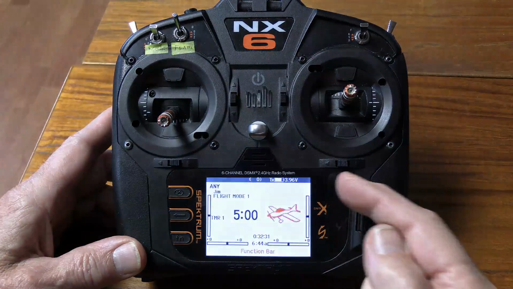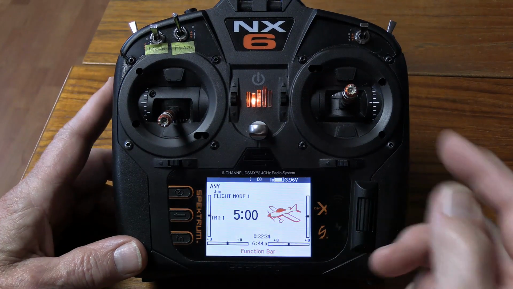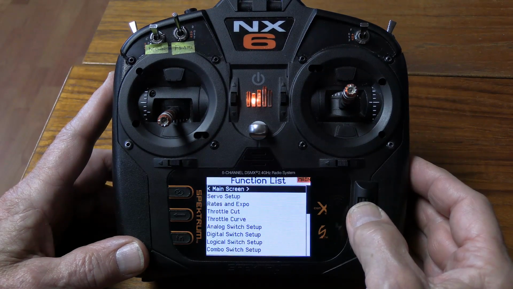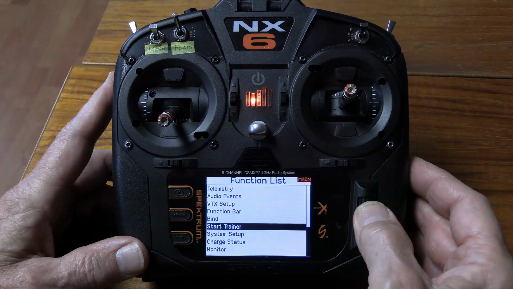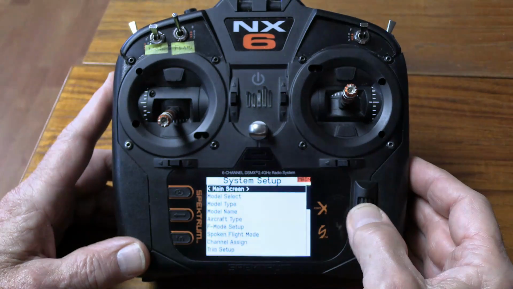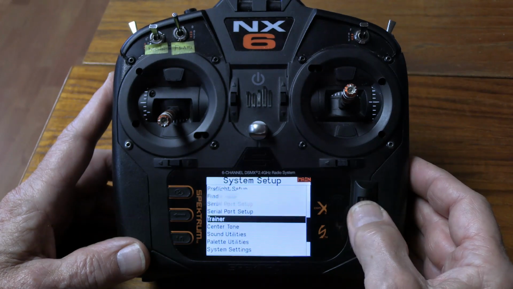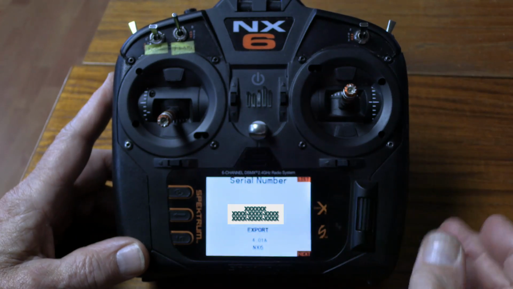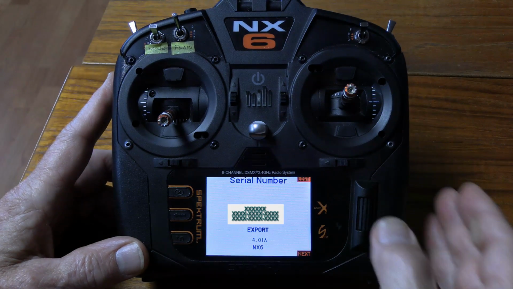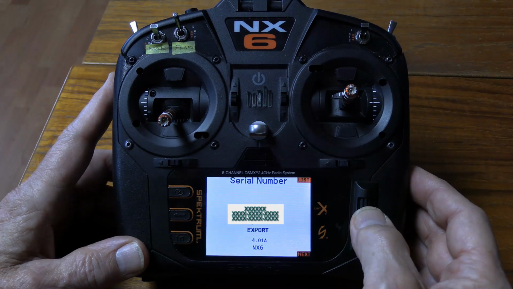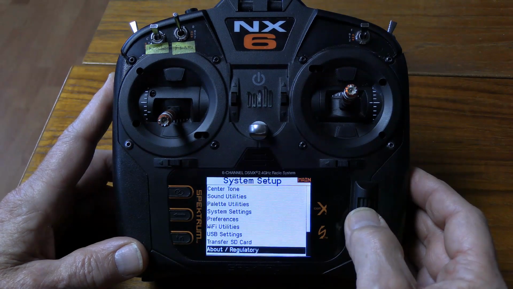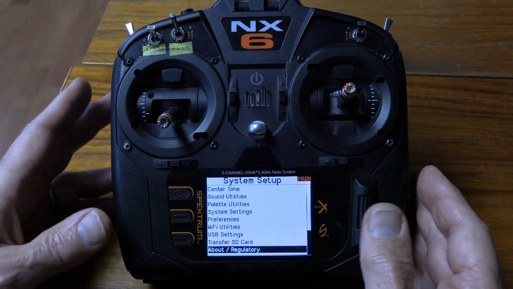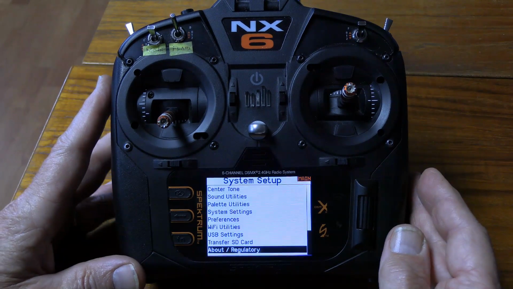Now, first off, before we go any farther, you want to make sure that you have the latest software, the firmware. When you turn it off, it'll show it to you up in the corner. But also you can go down to your System Setup and go to the bottom here, and you've got the About Regulatory, and you've got the version number down there. Okay, so 4.01a is what I'm using right now. By the time you're watching this, there might be something more recent. They come out pretty regularly. But make sure that you've updated your firmware.